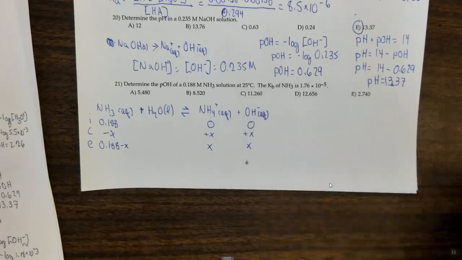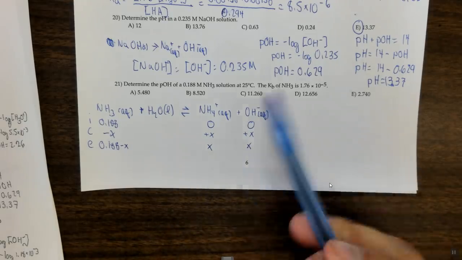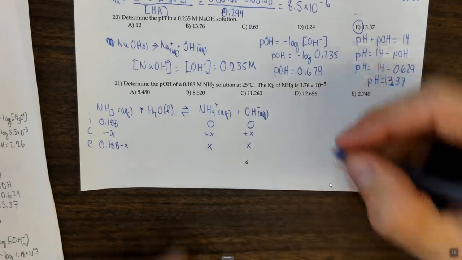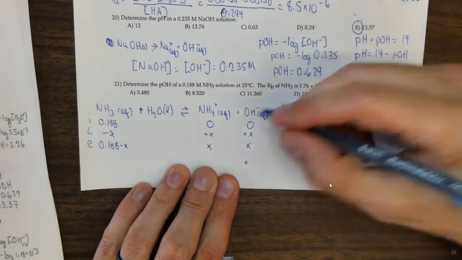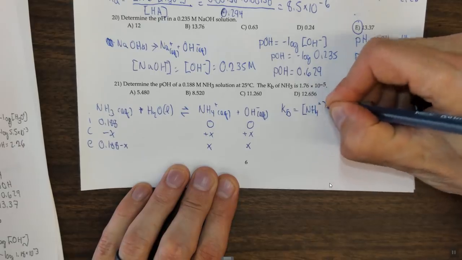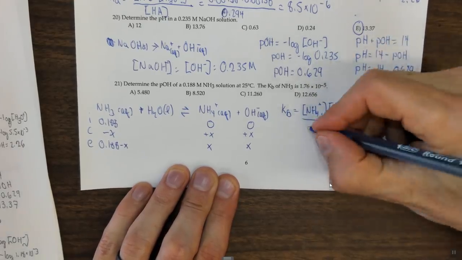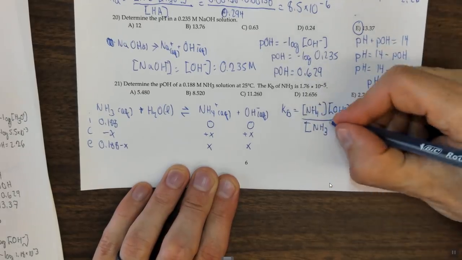Now technically, I think on ALEKS, they ask you to check to make sure that it's less than 5%. But here, I'm not going to give you any where you have to use the quadratic equation. Let's write the Kb expression. So Kb, just like Ka, is products over reactants. In this case, NH4 plus times OH minus over NH3. Plugging in what we know.